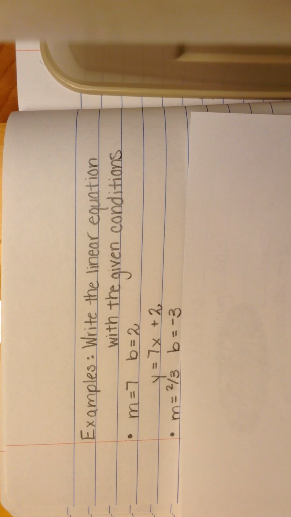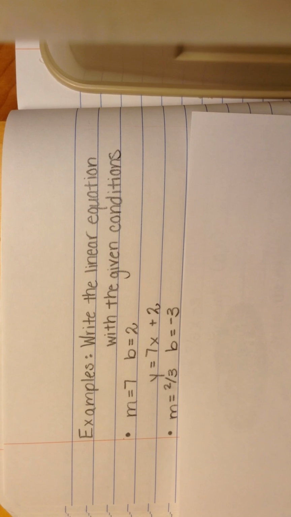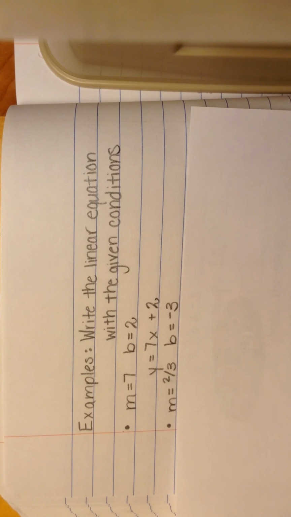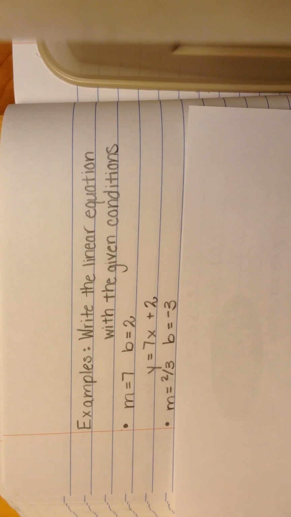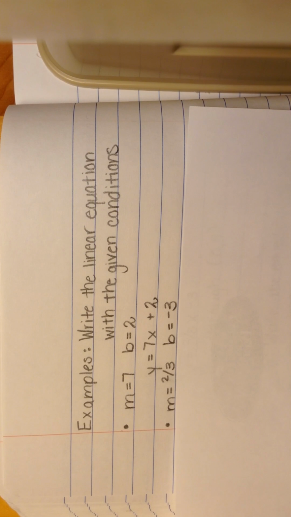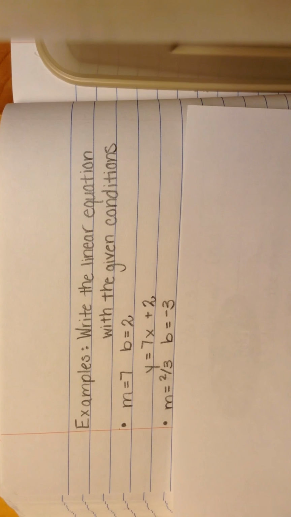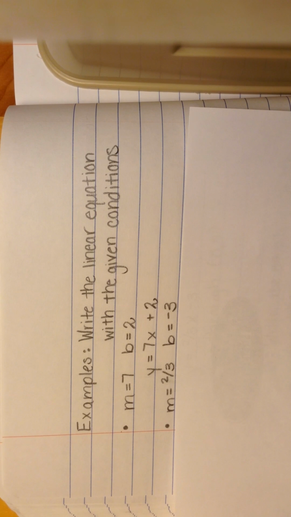I'd like you to try this one, please. And we'll compare in just a moment. If slope is 2/3 and our y-intercept, or b, is -3, please write an equation in the form y equals mx plus b. Once again, slope of 2/3, y-intercept of -3.